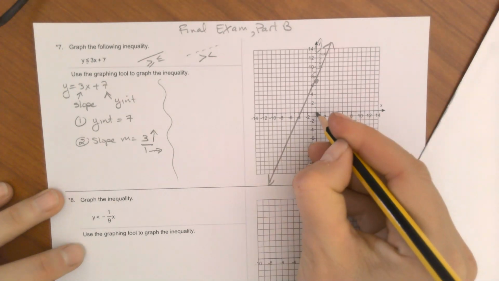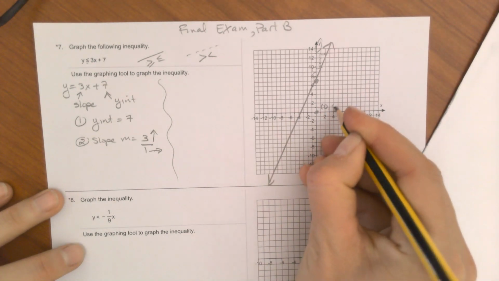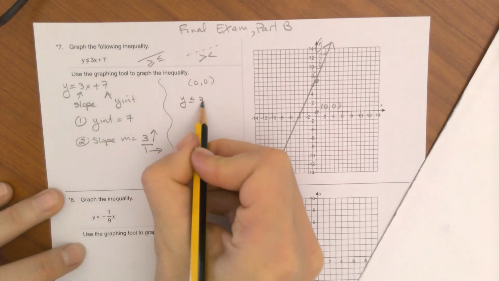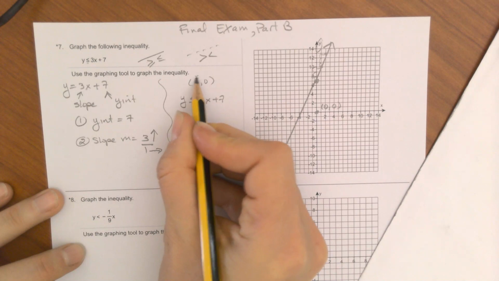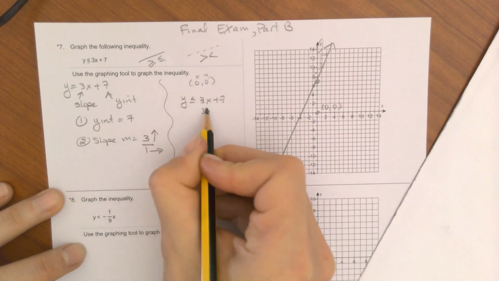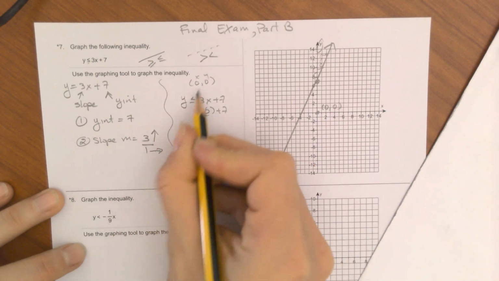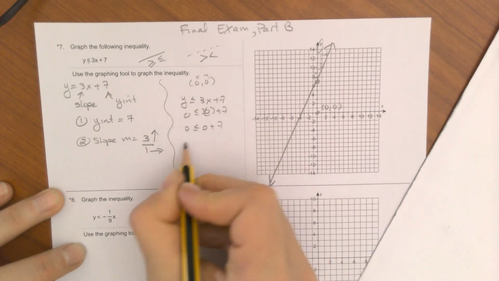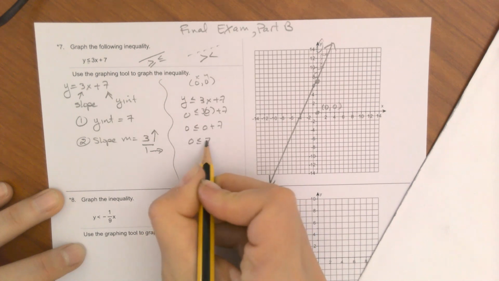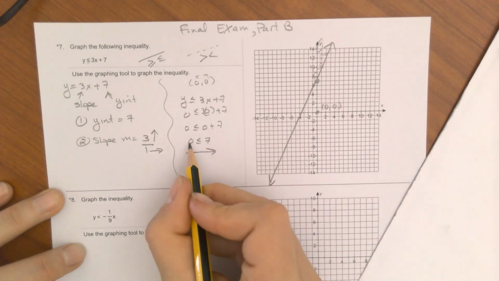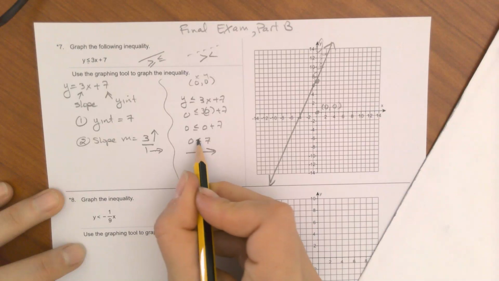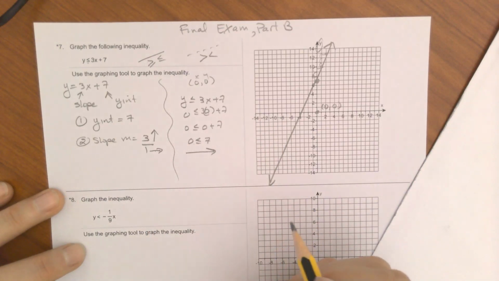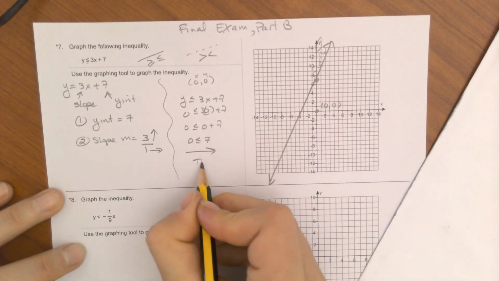So I pick the easiest point, which is 0, 0. And I'm going to substitute that into the inequality. So x is 0, and y is 0. 3 times 0 is 0. 0 plus 7 is 7. Now I'm going to read it. 0, and I touch the small side, 0 is less than or equal to 7. Yeah, 0 is less than 7, that's true.